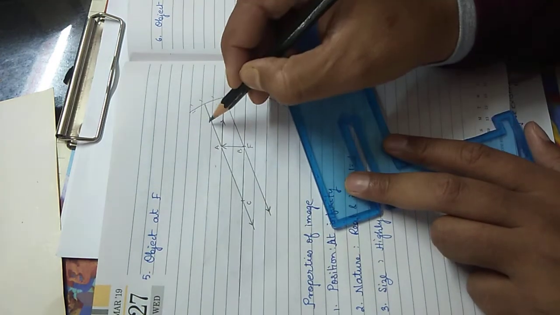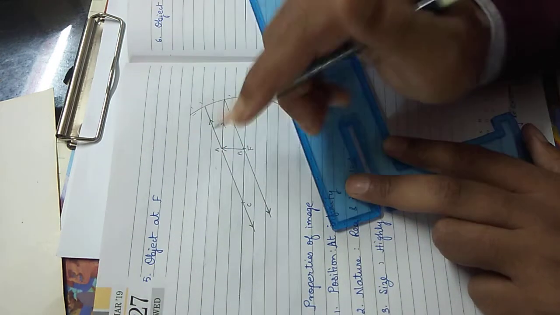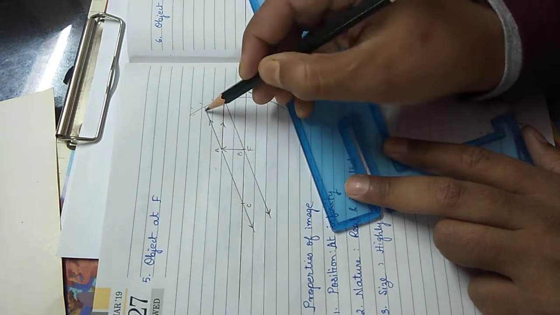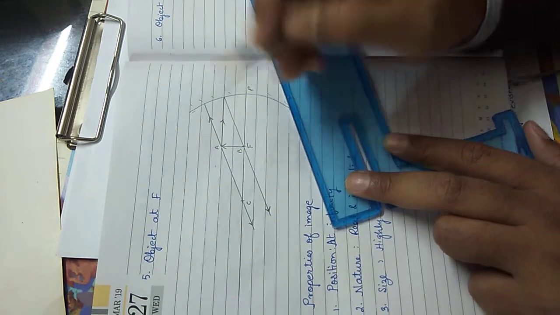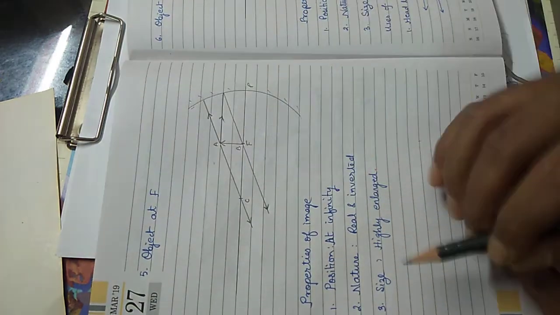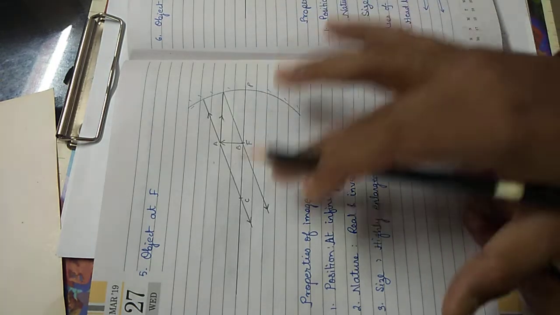Okay, so this arrowhead should be in this portion. Don't draw this incoming arrowhead here, that will be wrong because the ray starts from here, goes this way and then comes back. Okay, so you will find that both the reflected rays will be parallel in nature. If it is not parallel, there is some mistake in your drawing.